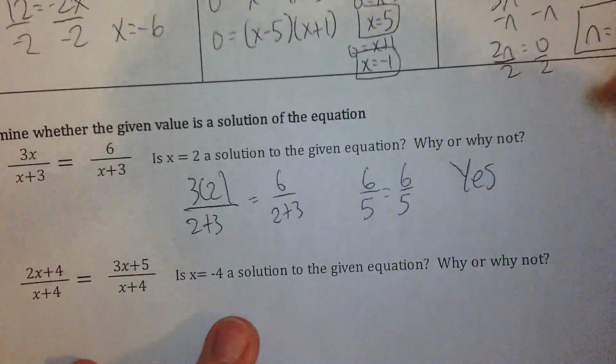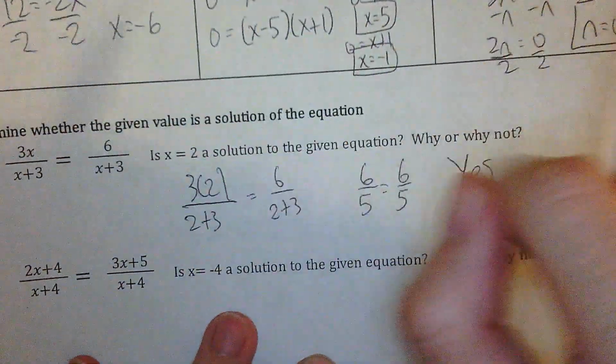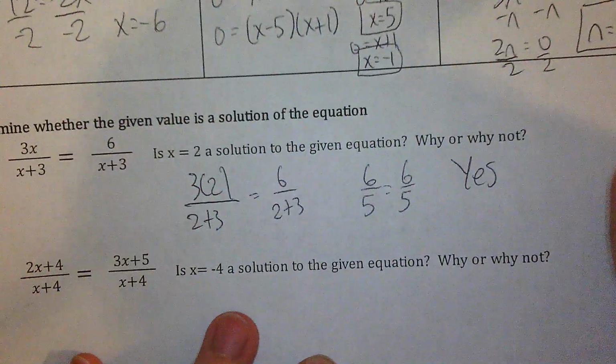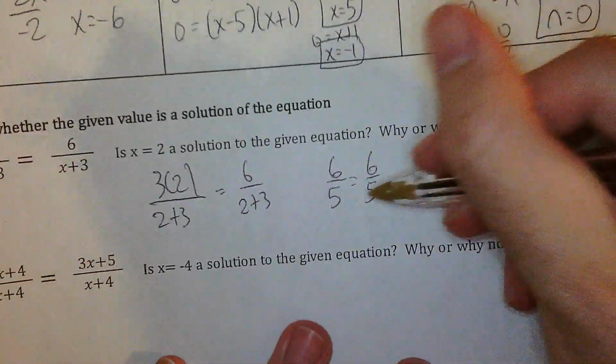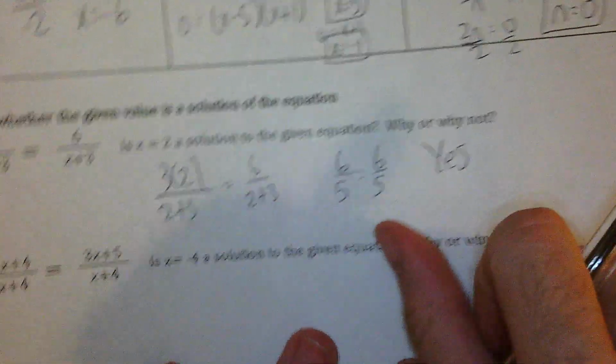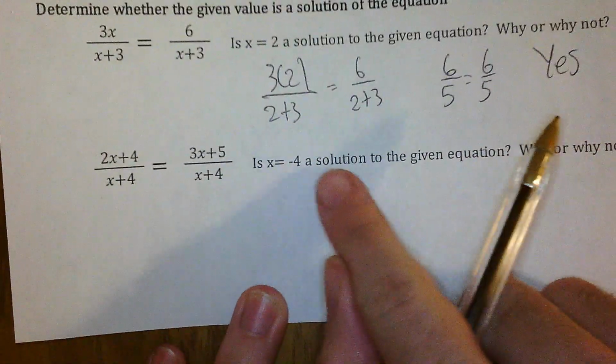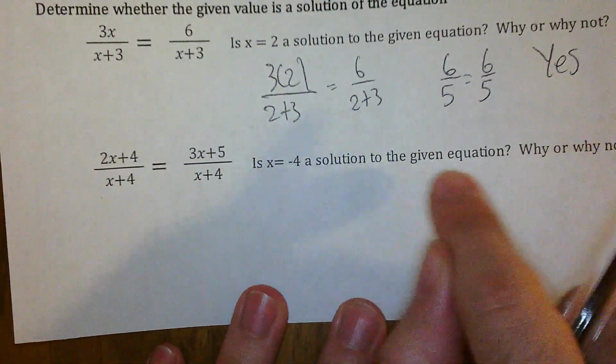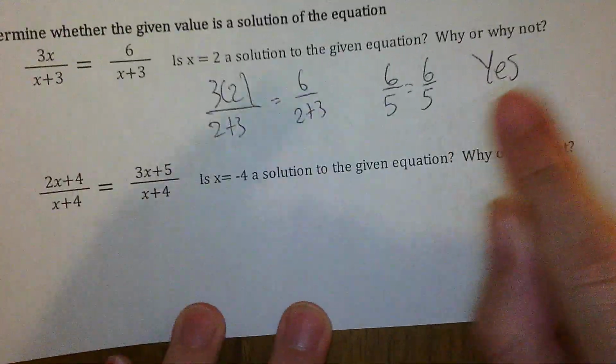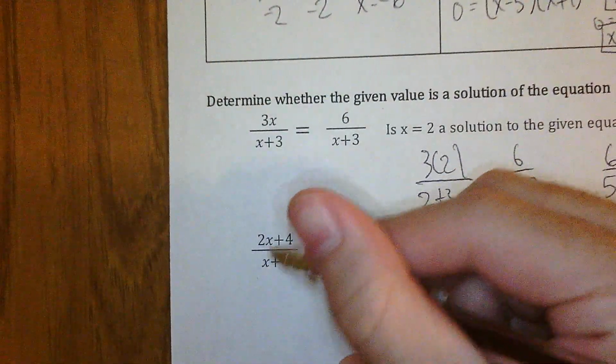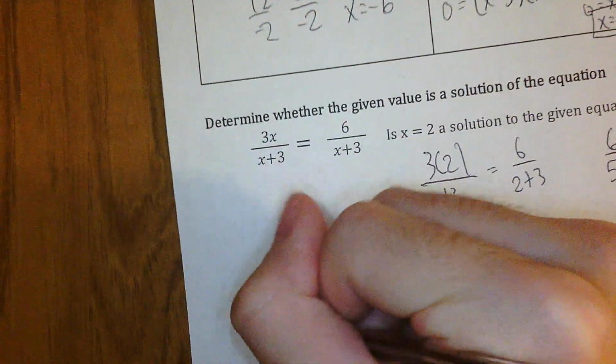Yes, that is a solution. And it's because we got the true statement. But the next one we have, is x equals negative 4 a solution to this given equation? Why or why not? So we're going to replace all of the x's with negative 4.